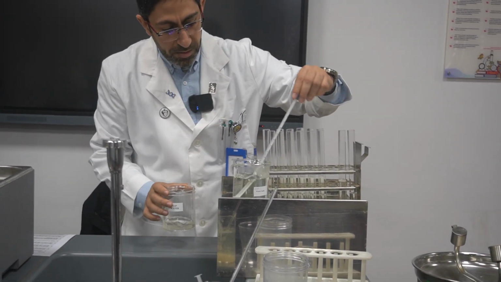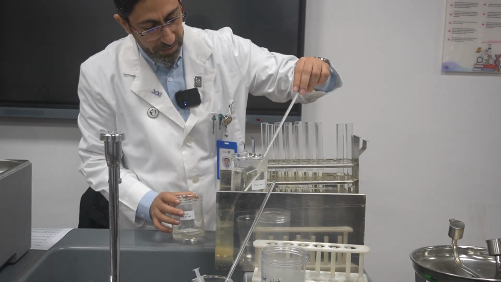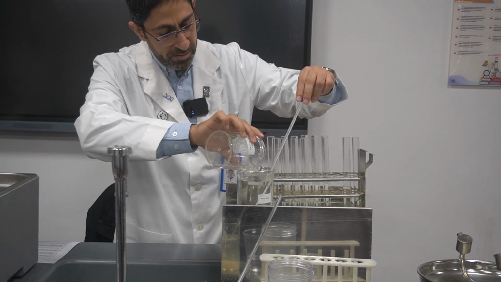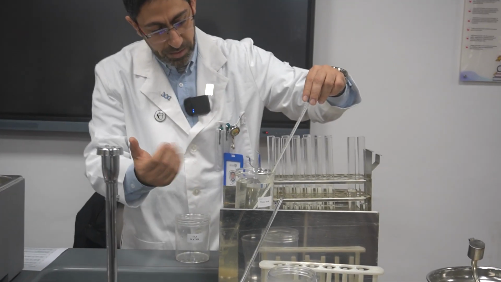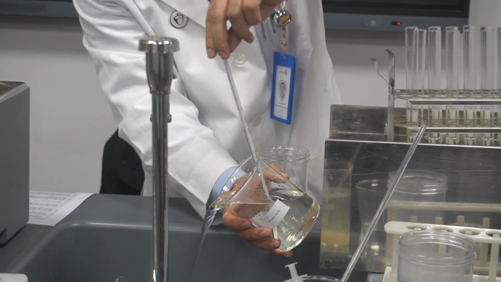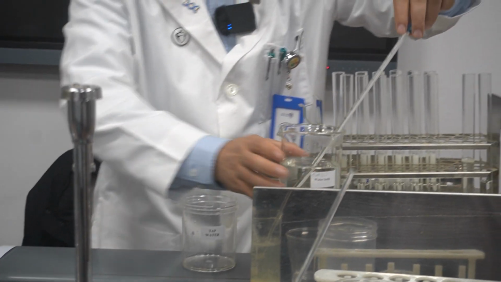Now it's about 30. I add another amount of water. Now it has become even less.